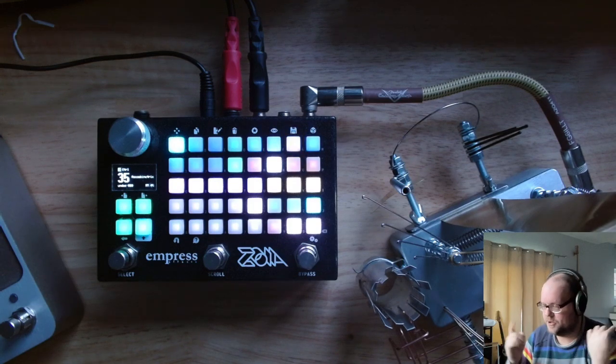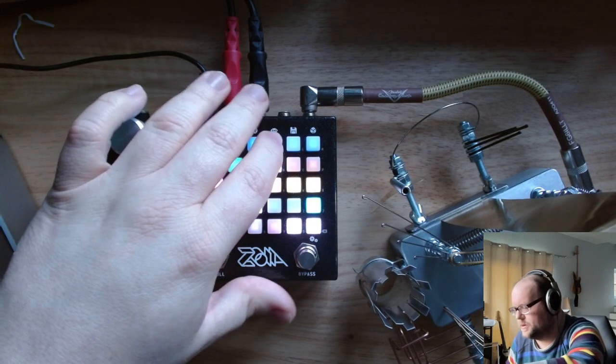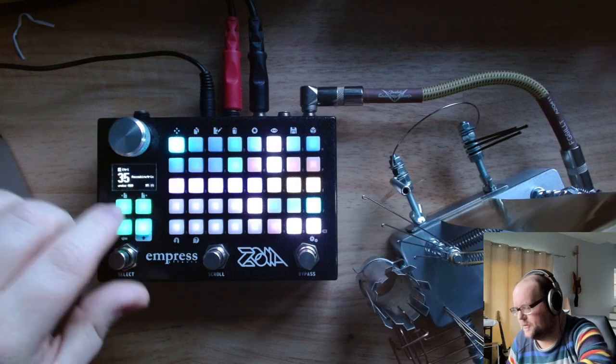I'm gonna jam out on this a little bit more. Let's change the size of the buffer.